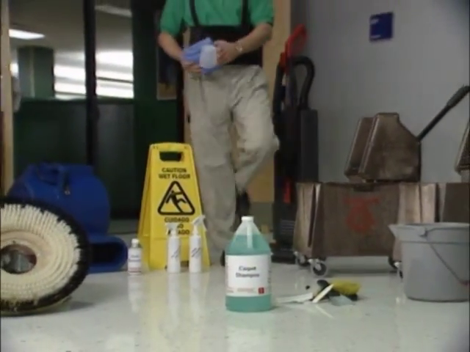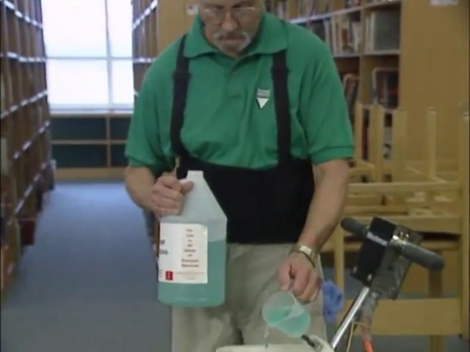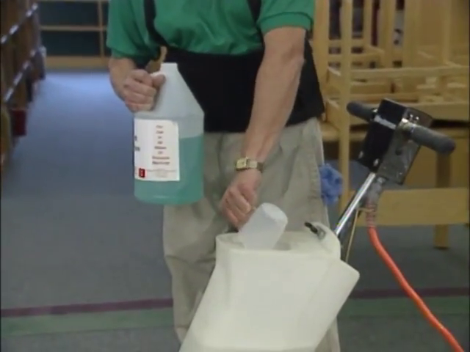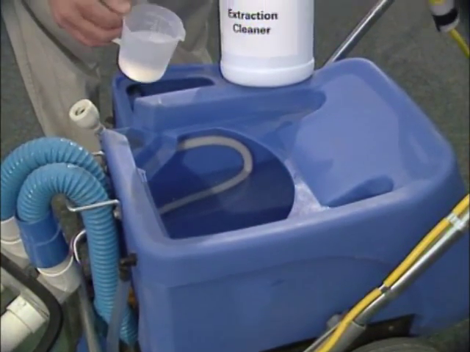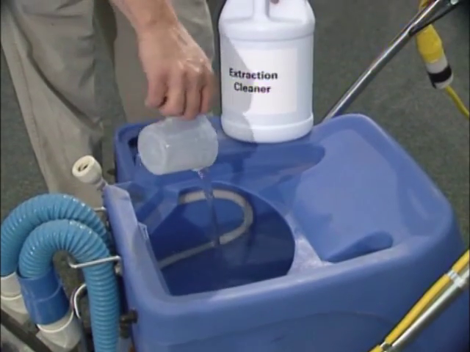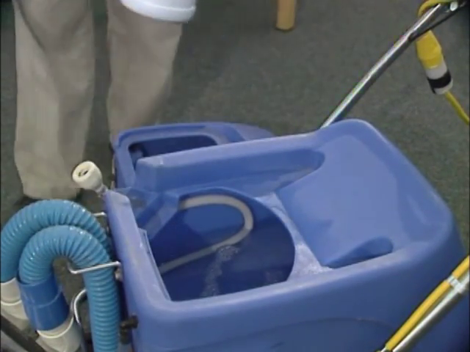The carpet shampoo is a high foam cleaner for use with rotary scrubbers and dry foam machines. This low residue product helps remove spots and deodorizes. Its neutral pH prevents browning. Extraction cleaners need to be low foaming yet remove all dirt, grease, old rug shampoo residue, and other tough soils. This product does all these things and doesn't leave a residue.